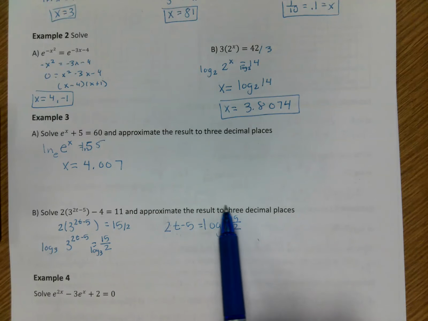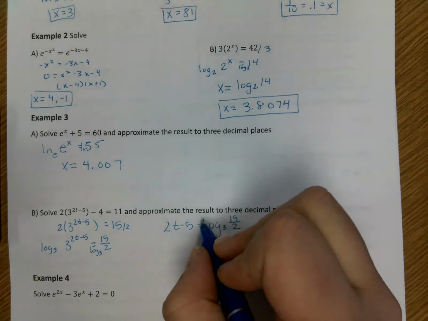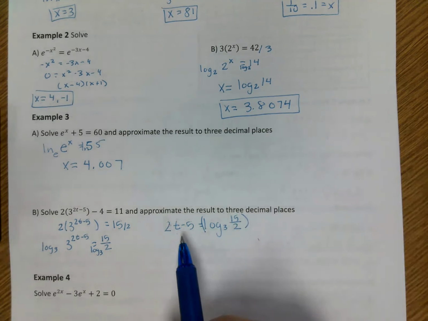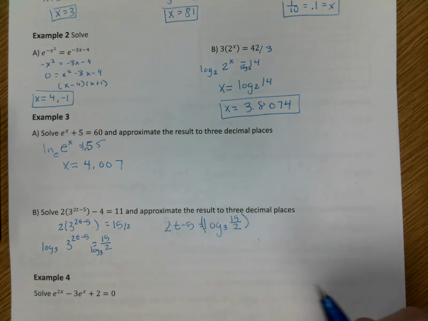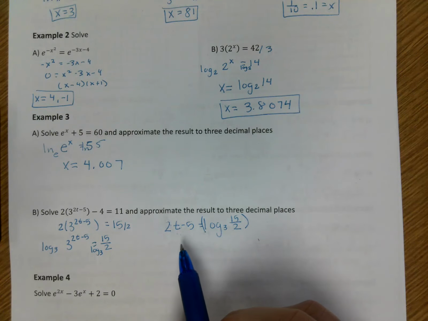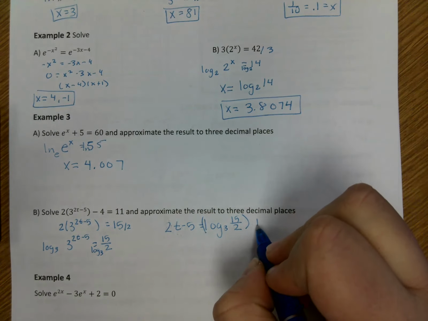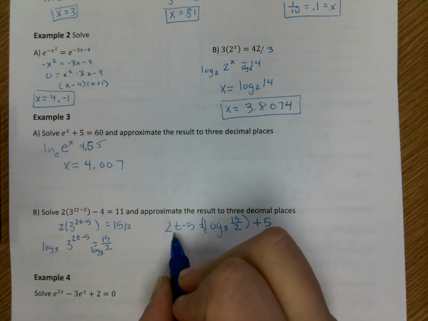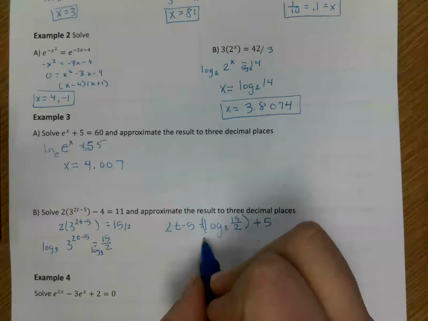Now, from this moment, this is some number. I do not want you to put this in your calculator until the very end. So I'm going to put parentheses around this. This is some number. We need to get that t by itself. The opposite of subtraction. Again, opposite of PEMDAS. So I'm going to add this 5 to it. And then I would take this whole thing, to get rid of this multiplication, and divide by 2.